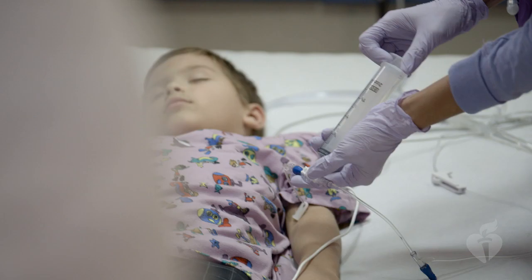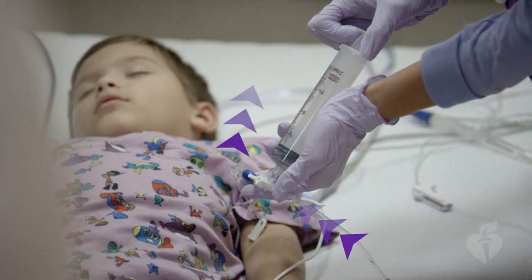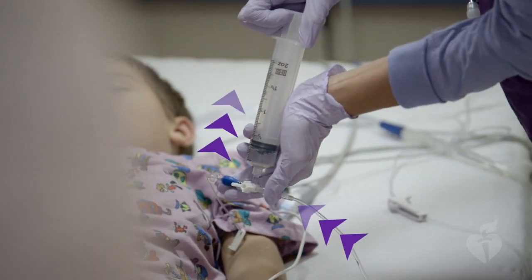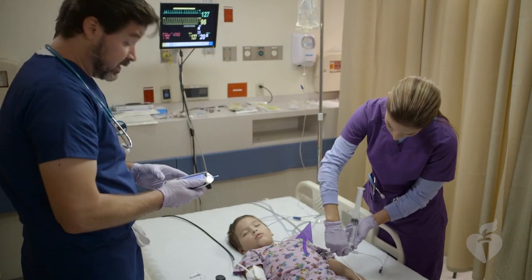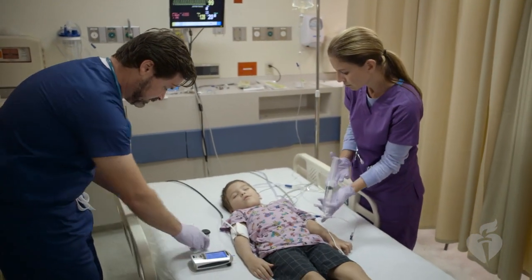To draw up the IV fluid into the syringe, turn the stopcock off to the child and open between the syringe and the bag of IV fluid. Draw fluid from the bag into the syringe. Turn the stopcock off to the bag and open between the syringe and the child.